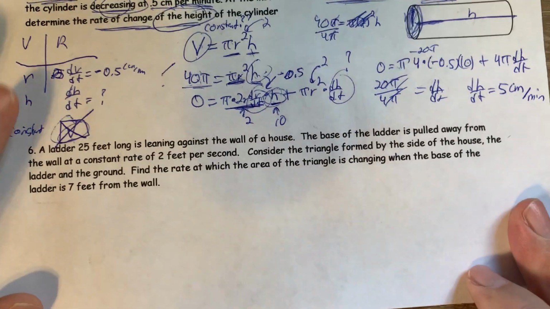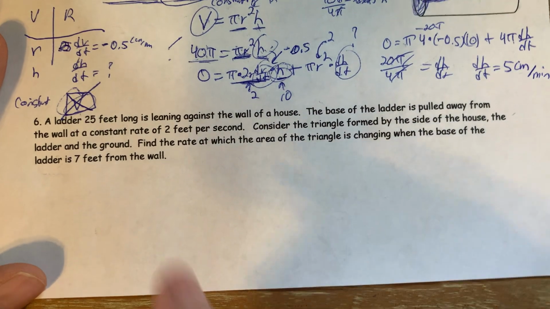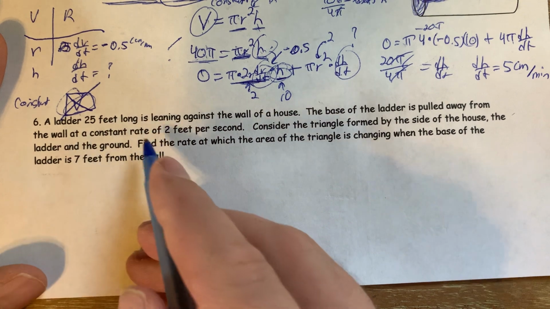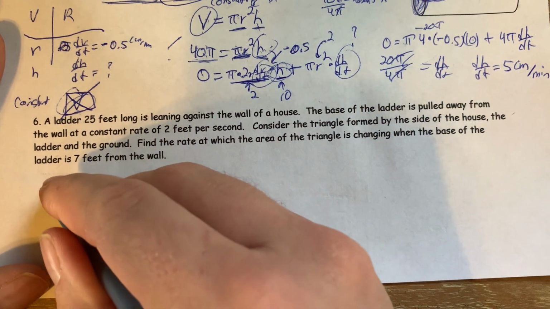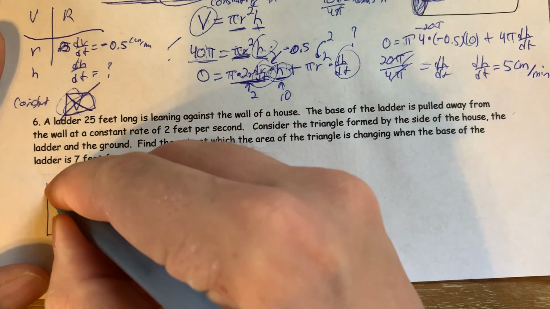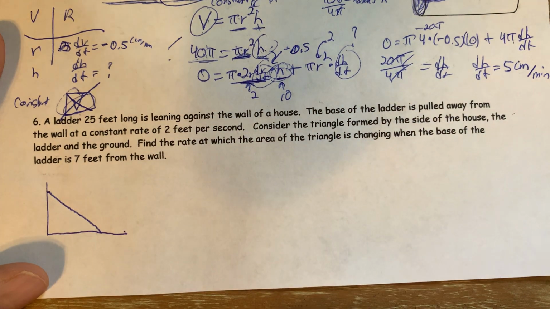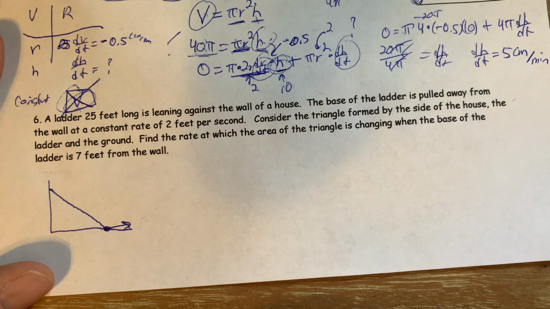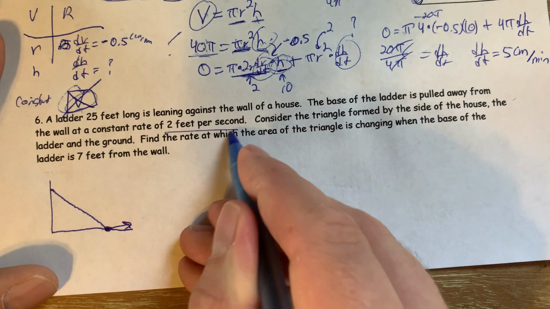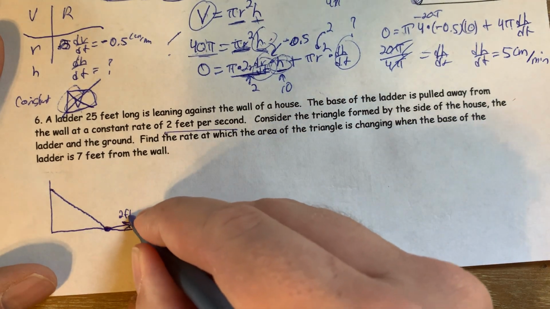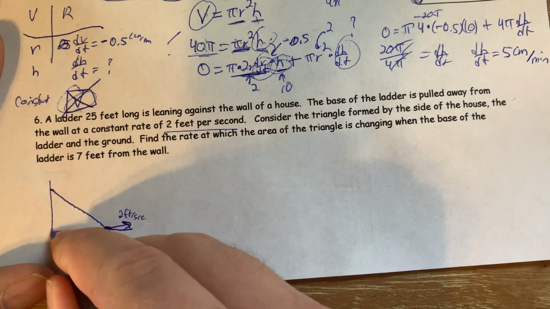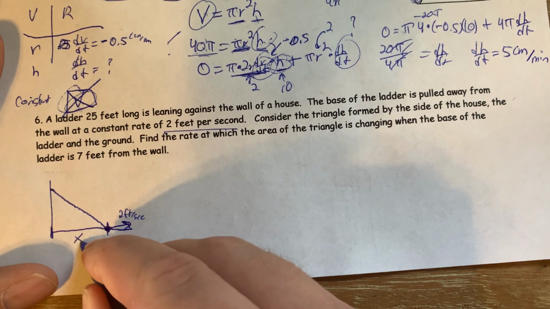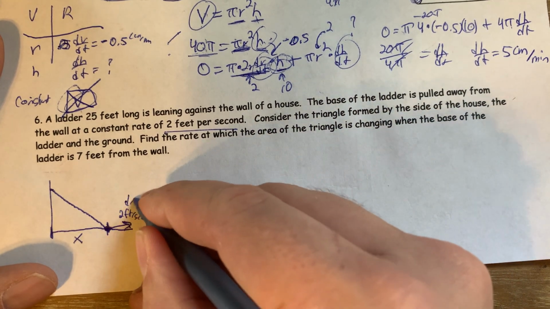Okay, last one, guys. Man, this is a long lesson. A ladder, 25 feet long, is leaning against the wall of the house. Ooh, just like that first one. The ladder is leaning against the wall of the house. The base of the ladder is pulled away, ooh, just like in that first one, from the wall at a constant rate of 2 feet per second. And this is a variable that's changing. This is x, and so this is dx dt.